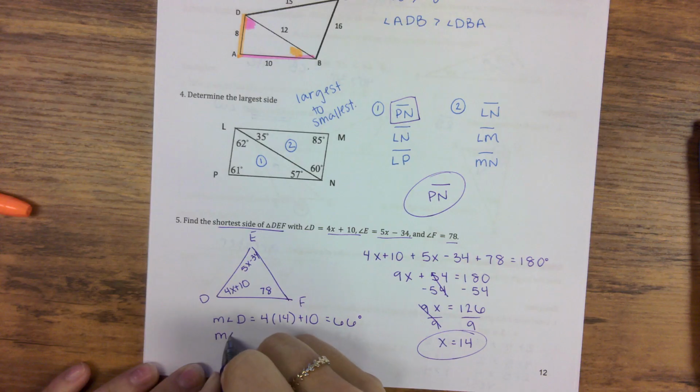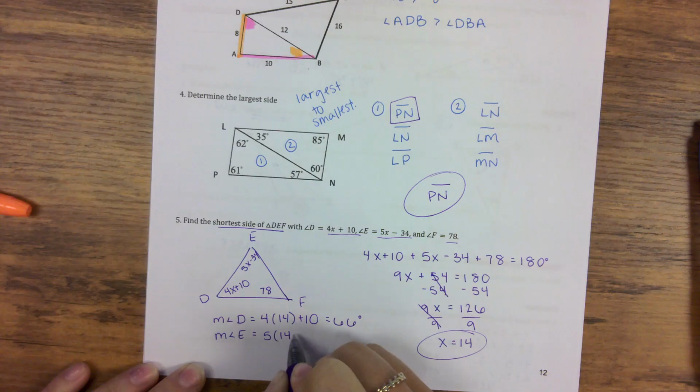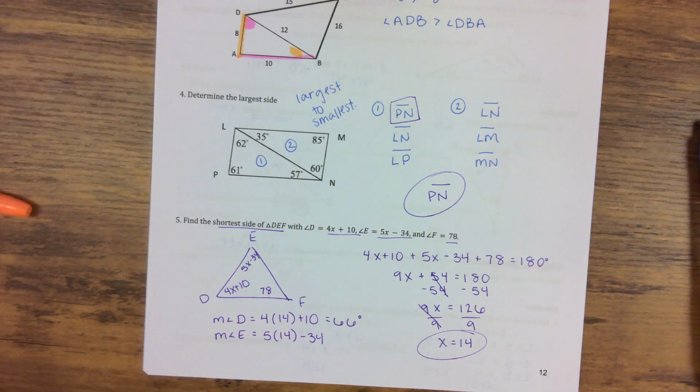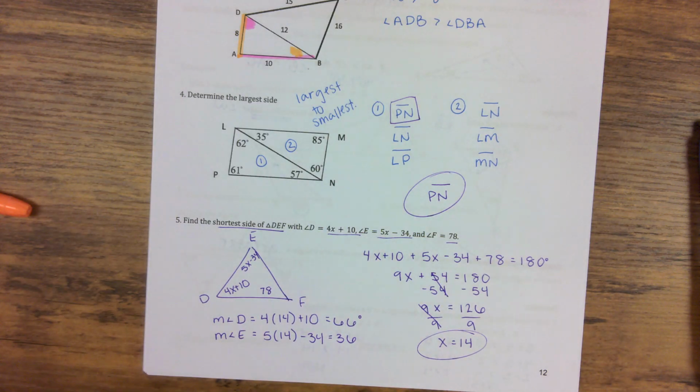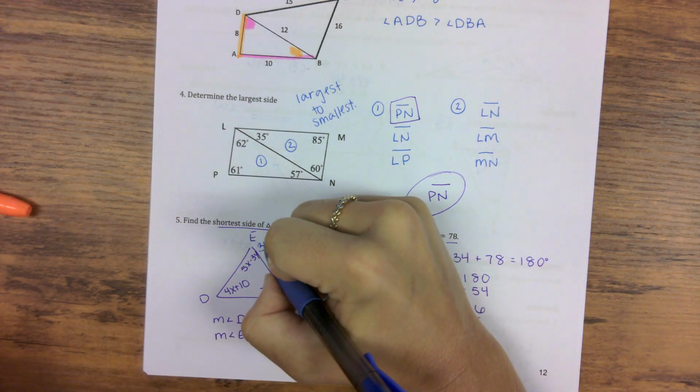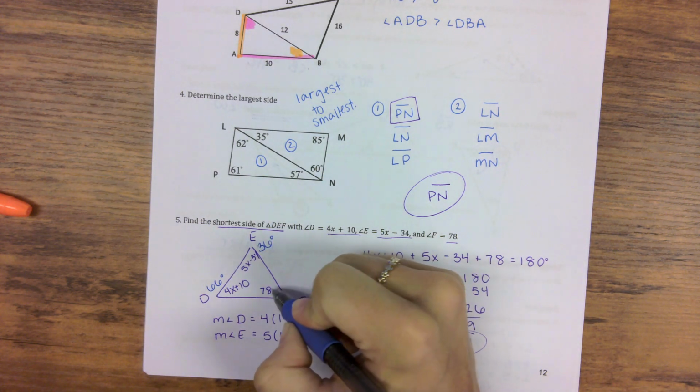And the measure of angle E, same thing. Substitute 14 in for x, so we have 5 times 14 minus 34, which is 36.